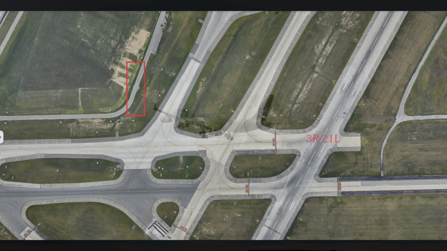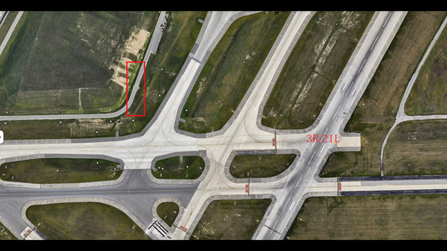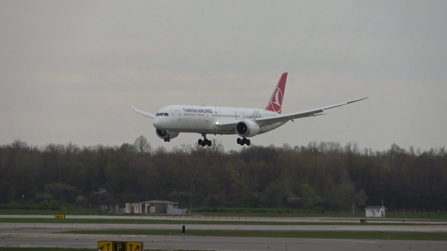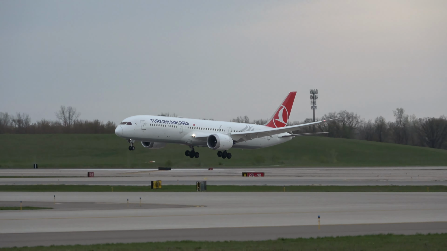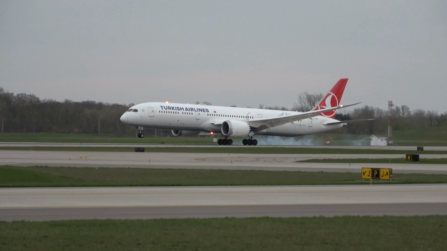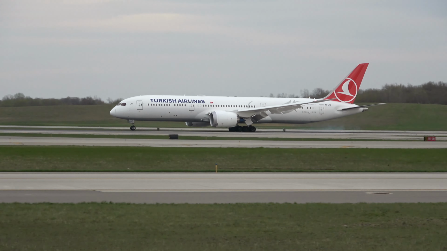So this next spot is one of the newer to me spots, and I recently discovered this earlier this year, and I'm just absolutely in love with this spot. There's a service drive that leads to the 3 right de-ice pad, and on the corner of that is a little pull-off, which is where I like to sit and watch the traffic come in on 3 right. Now this spot is really good because a lot of the heavies come from Europe, which means they will favor 3 right because of the flow.